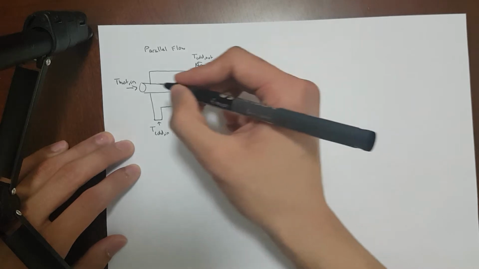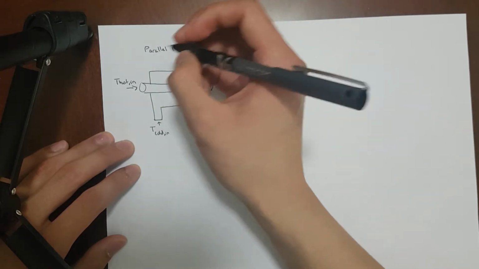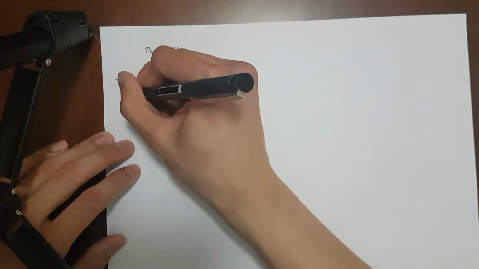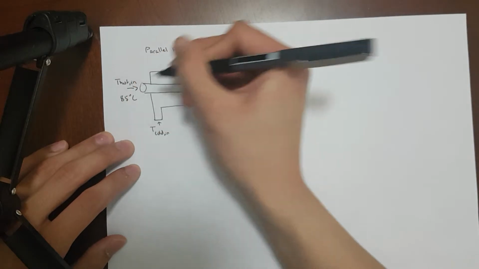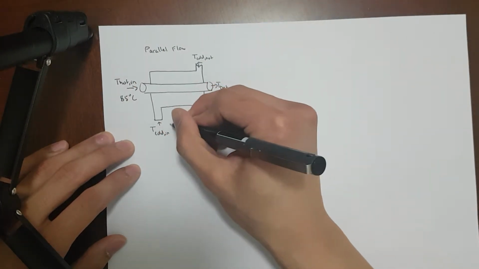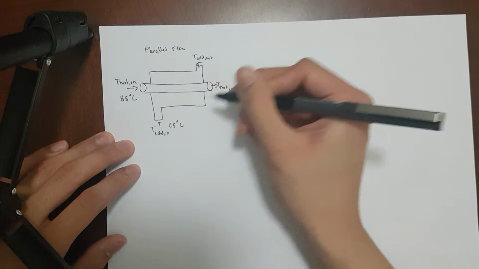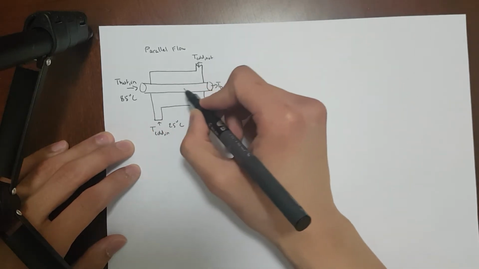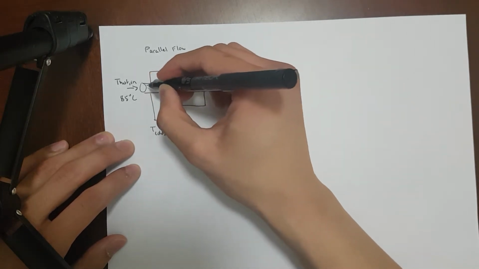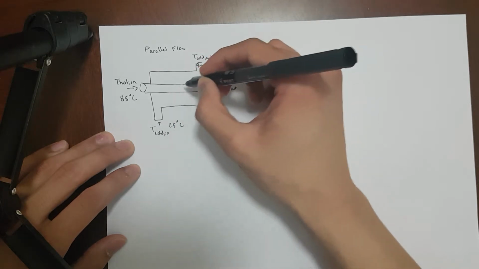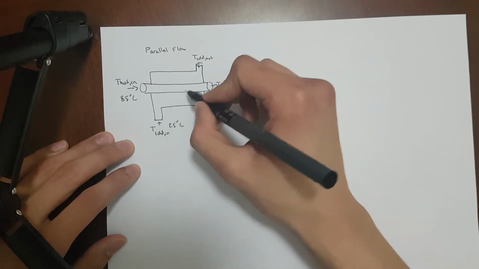So let's just put some random values here. Let's say T hot in will be 85 degrees Celsius. T cold in will be 25 degrees Celsius. So what happens here is that the thermal energy from the T hot in will be transferred to the T cold in.